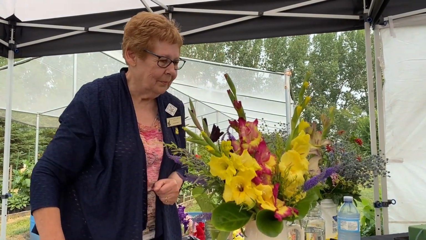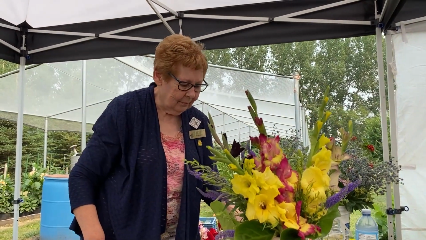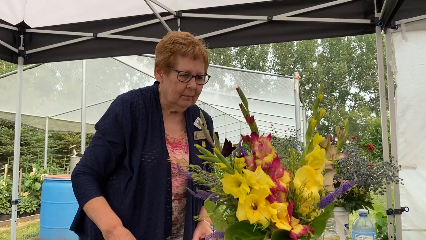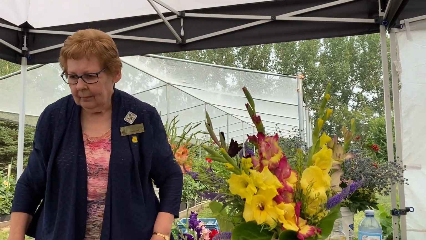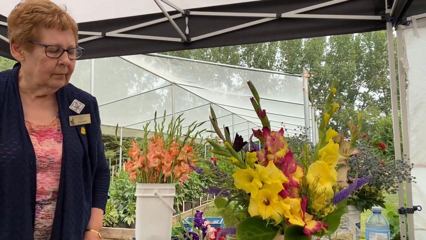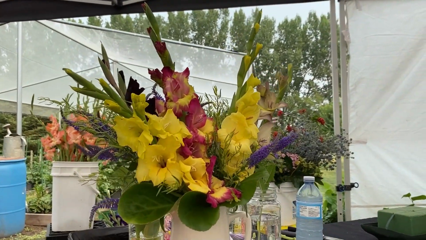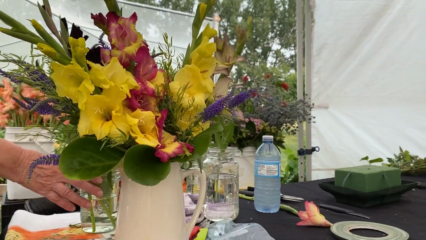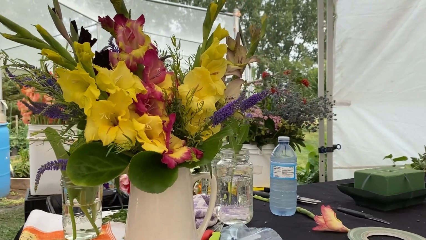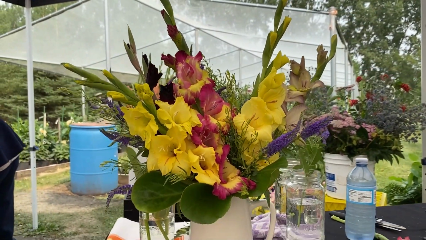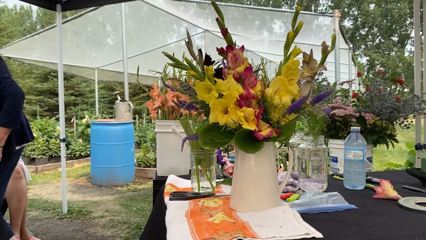And looking at the arrangement, do you notice anything about the distribution of weight? I want you to look in particular at the filler. Does everybody know what the filler is? It's a green material that's between the flowers, that is separate from the flowers themselves. And it's used to help to create space in an arrangement, as well as balance.